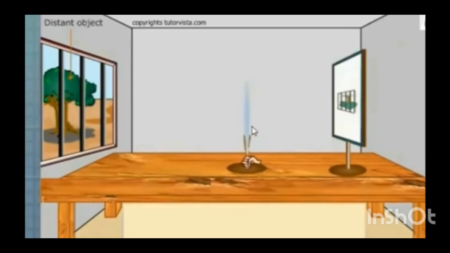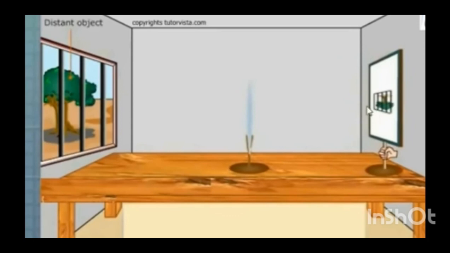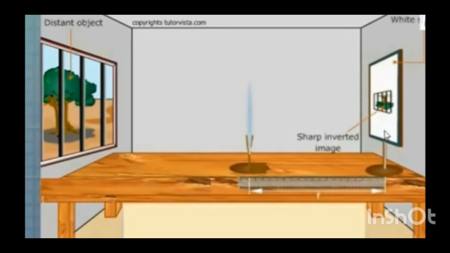By moving the lens toward the screen or away from the screen, we'll try to get a sharp image, as you can see in the figure. After getting the sharp image, we will measure the distance between the screen and the lens. This distance is the approximate focal length of the convex lens.